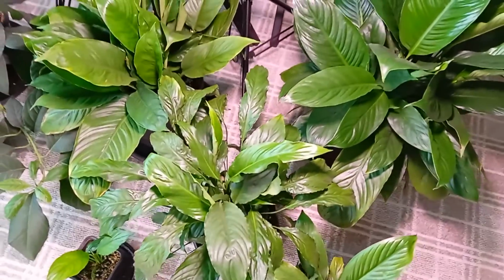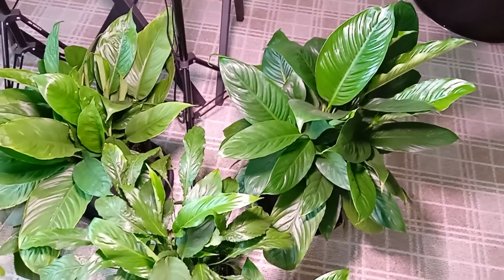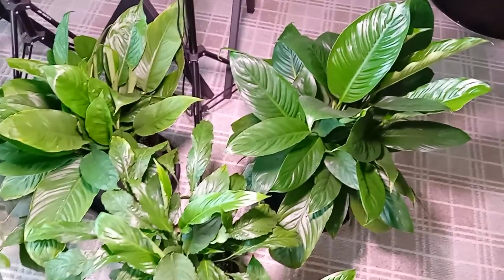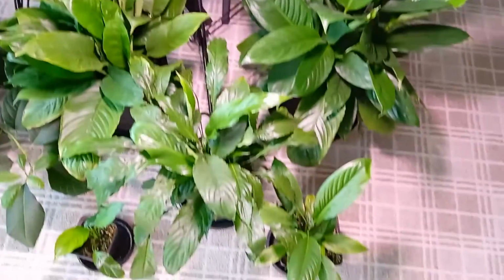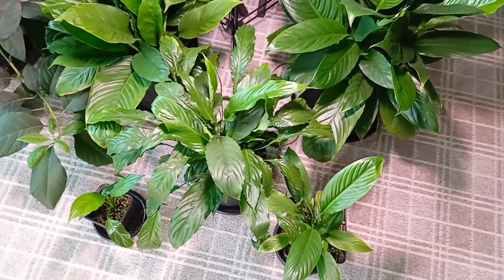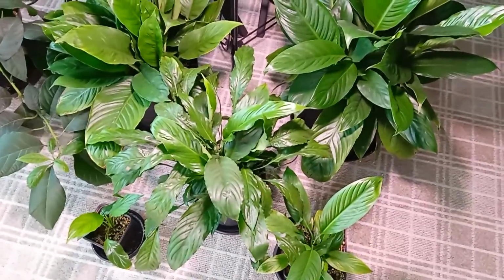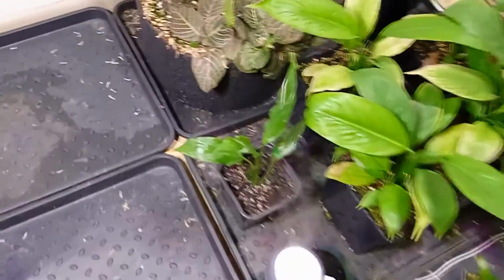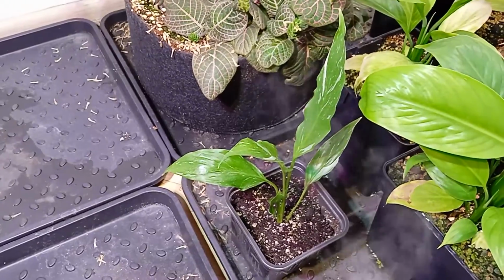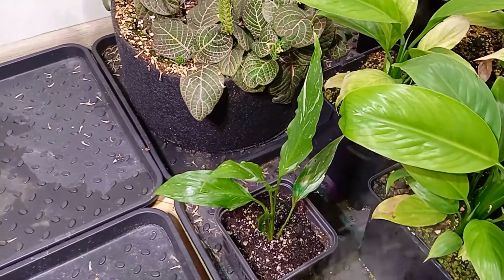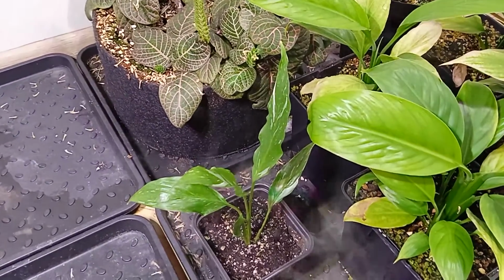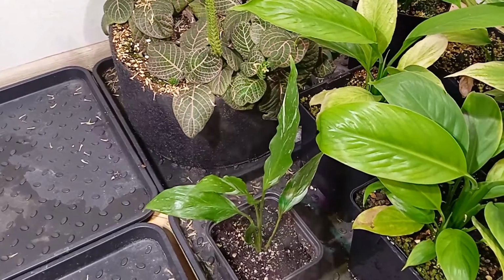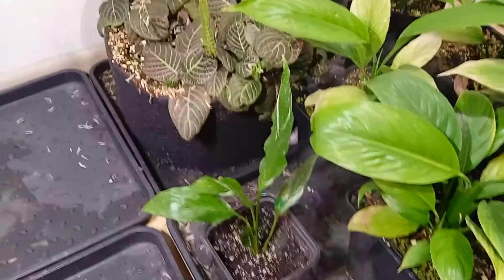So for those who are looking for direct numbers, I would go for something between 40 and 100 PPFD for spathiphyllums. I think this is a sweet spot. Again, it might depend on different varieties. For example, some variegated ones might feel better in high light conditions. So basically, that's pretty much everything that I wanted to share with you.